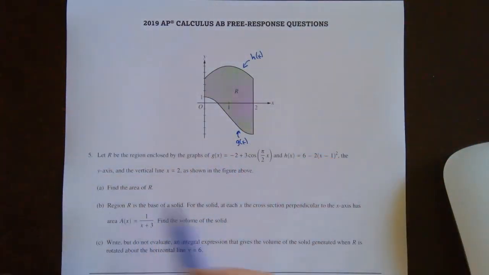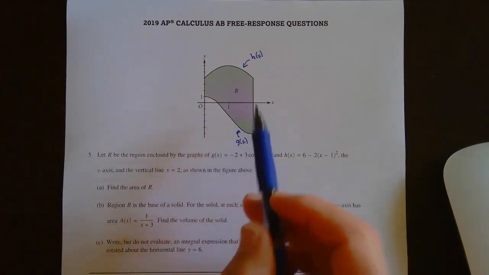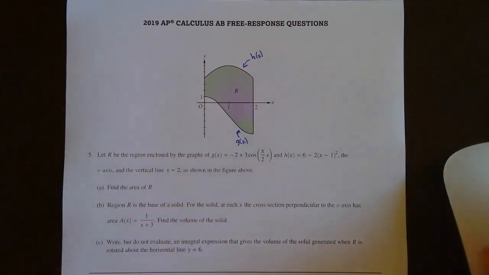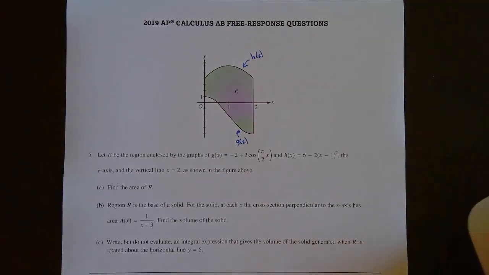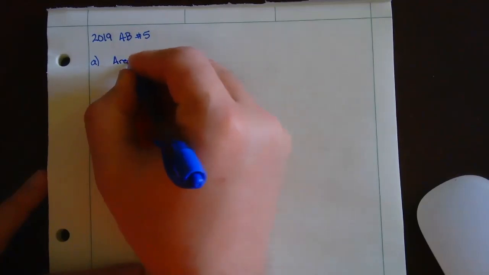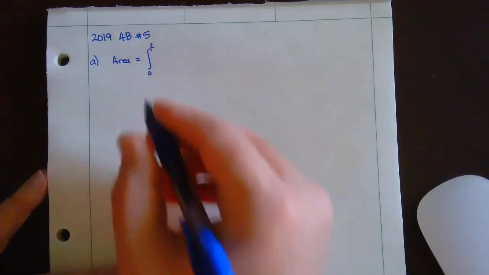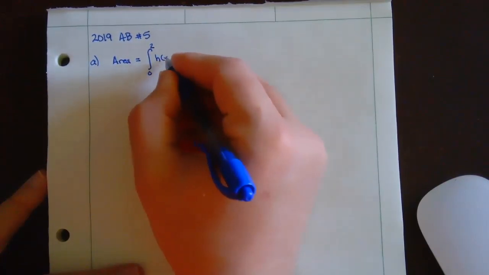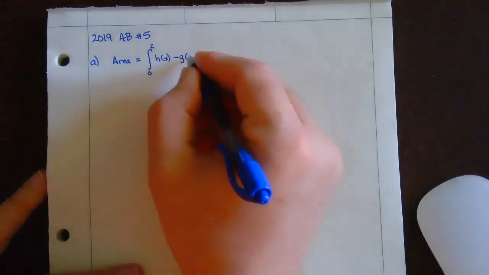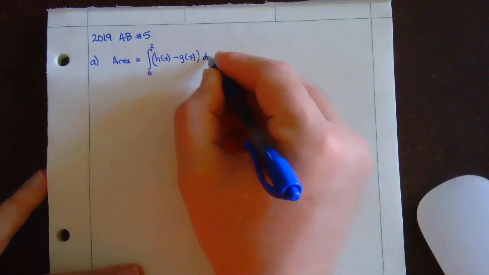Okay, so the first question they ask you is what's the area? What's the area of region R? So we're going to want to integrate from 0 to 2, and it's going to be top minus bottom. So let me go to my paper and we'll work that one out. Okay, so the area of the region would equal the integral from 0 to 2 of h of x minus g of x, and then we could have parentheses around that, and then dx.